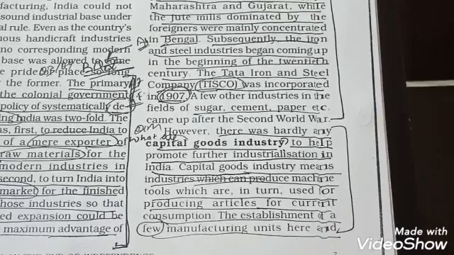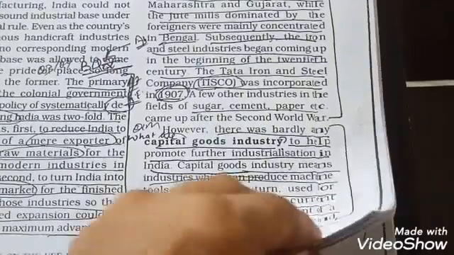You all know what are capital goods. Capital goods are those goods which further produce goods. Right, so these industries were coming up. That means there were industries like the bread making industry, or probably the steel making. These industries were also coming up over a period of time.